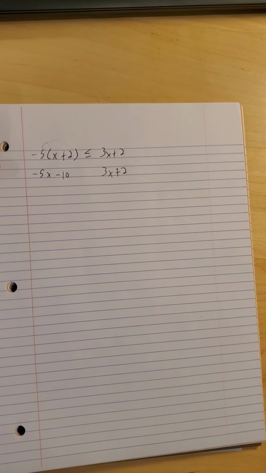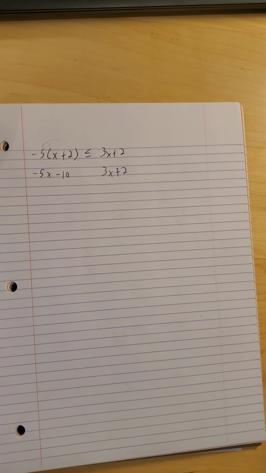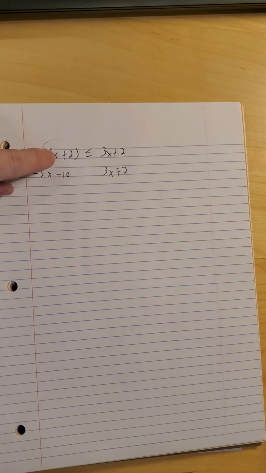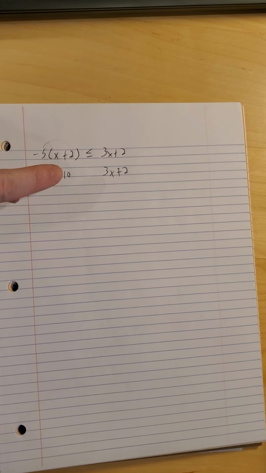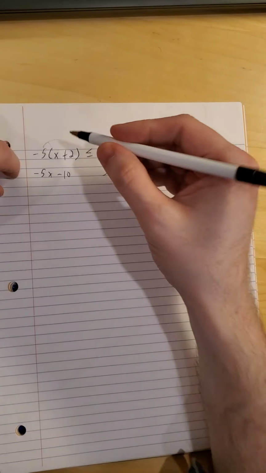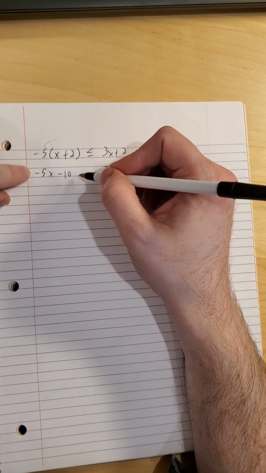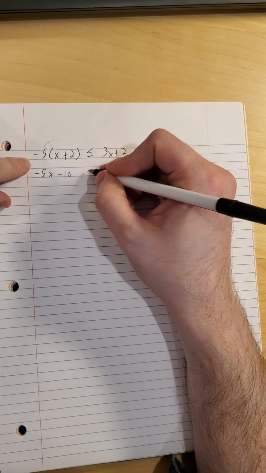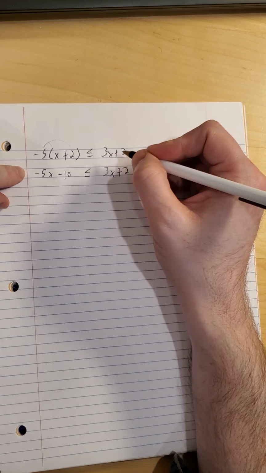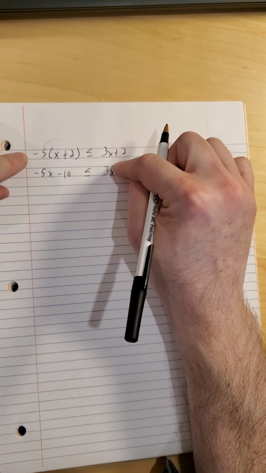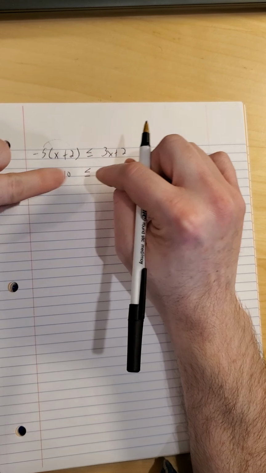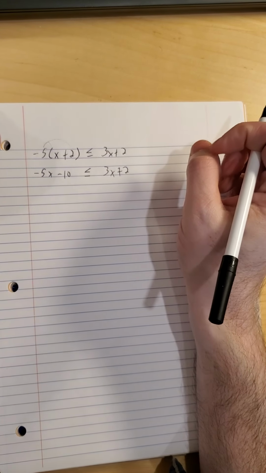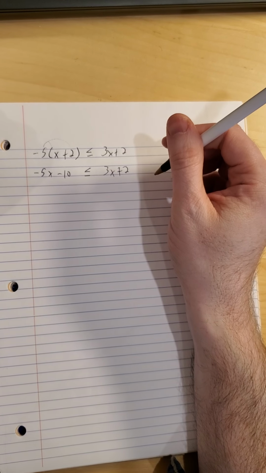Now, here's where the controversy starts. What do I do with that inequality symbol in the middle? I multiplied by a negative, that's true, but I didn't multiply both sides by a negative. All I did was simplify on the left side. That inequality stays put. If I multiplied both sides by -5, I would have to flip the inequality. But if it's just one side, I do not flip the inequality symbol.